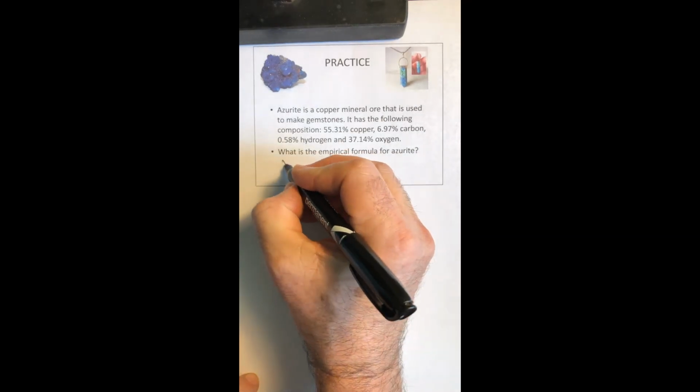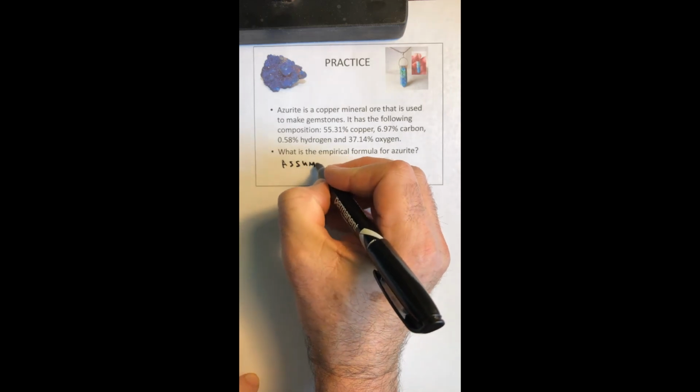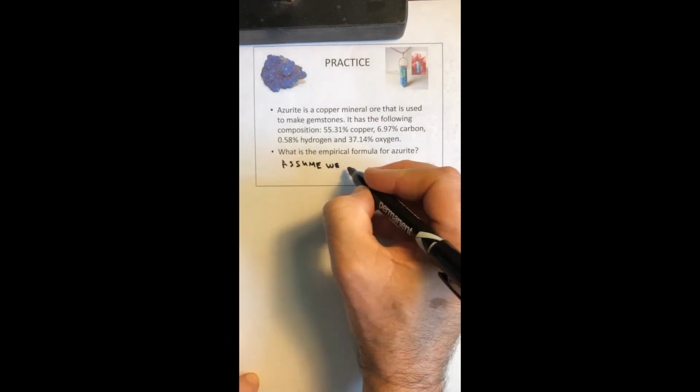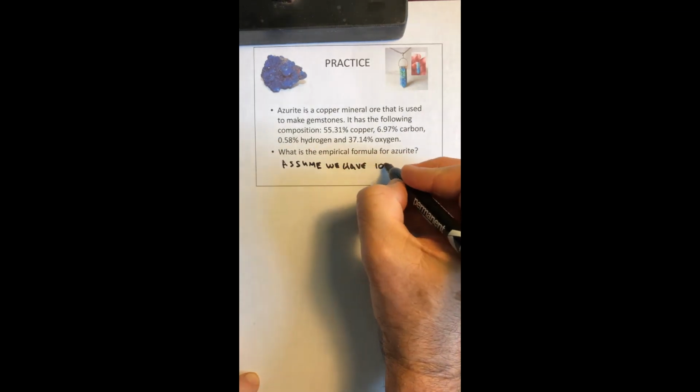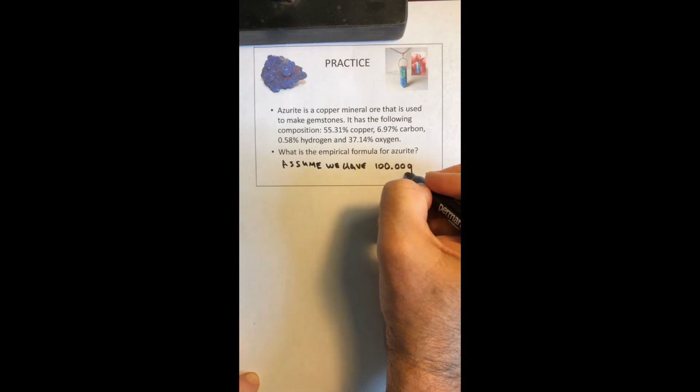Okay, we're going to try to get the empirical formula based on the composition analysis that we have here. So the problem gives us the percent of copper, carbon, hydrogen, and oxygen and asks us to get the empirical formula. So the first thing we're going to do is assume that we have exactly 100 grams. I'm going to put 100.0 grams, just to make it exaggerated.